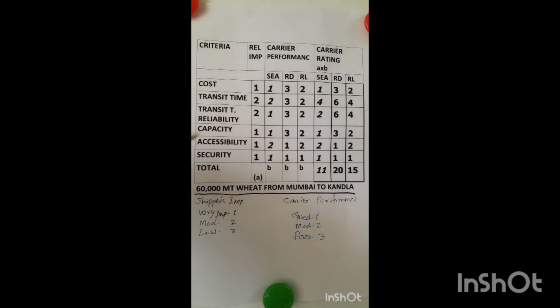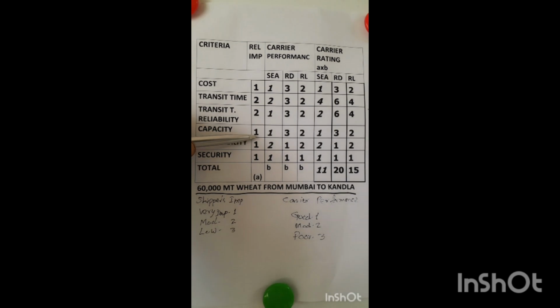Transit time 2, in between. There is no emergency. Cargo can reach 1 day, 2 days late also, but this cannot be indefinitely delayed. So he is not giving the point 1 or 3, he is giving in between, 2. Transit time reliability, again 2. Capacity 1. Why 1? Because the quantity is 60,000 metric ton. So for him it is very important to find a transport for this particular cargo, so he assigns the weightage of 1. Accessibility 1, again he has to access the transport in the market. So for such a huge volume of cargo, he is assigning 1.